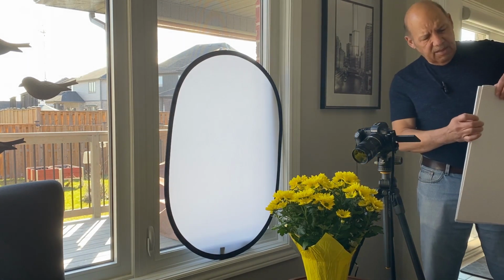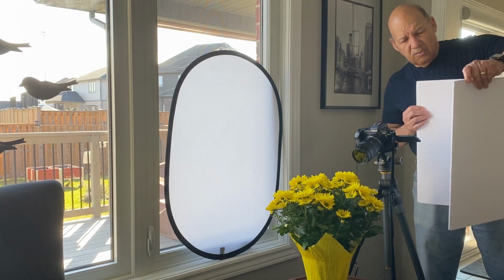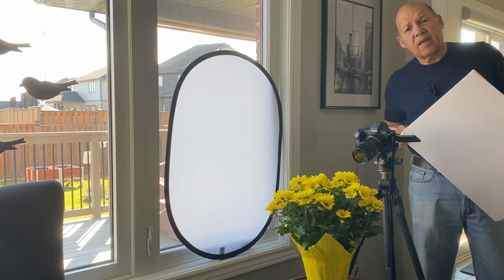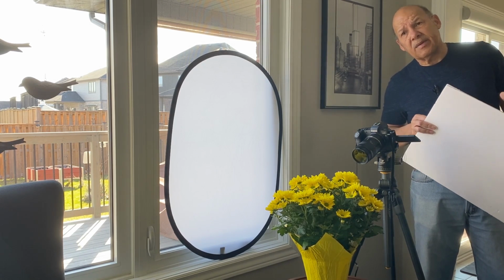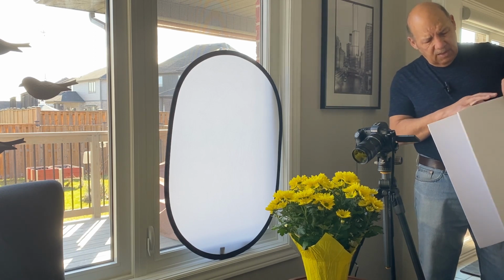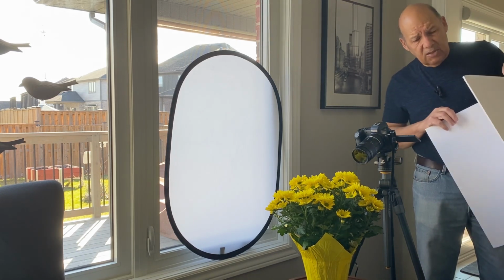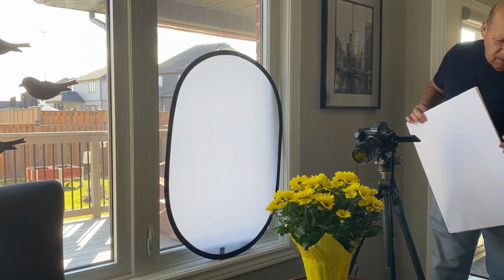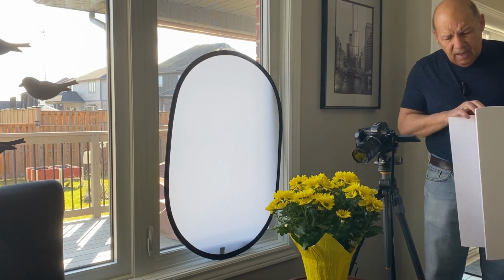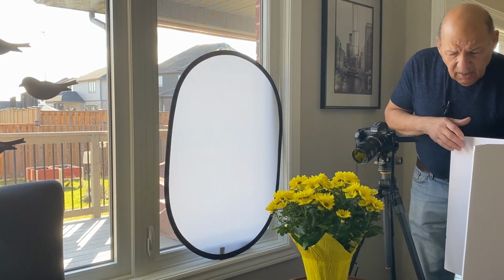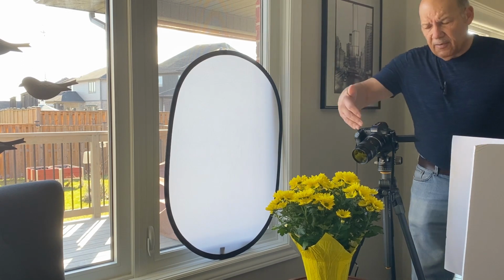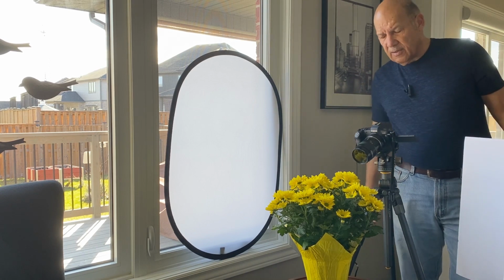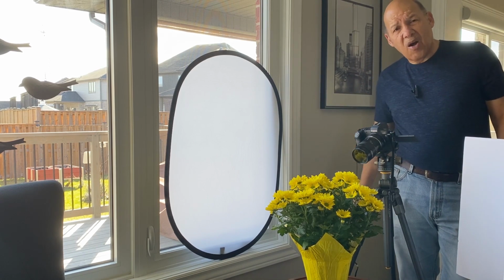hold it, wait a minute. Remember those boards that I was telling you about in my previous video that you can get at the dollar store for $1.50? So anyways, this is one of them. I just use a knife and just score it on one side so it can bend, and I use this on a small table, and that gives me enough reflecting light to lighten up the shadow side of these flowers, which I think is awesome.